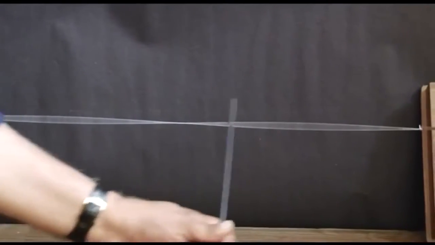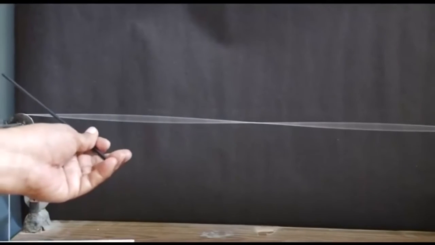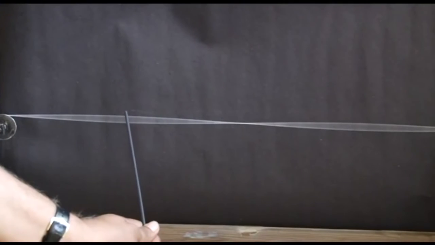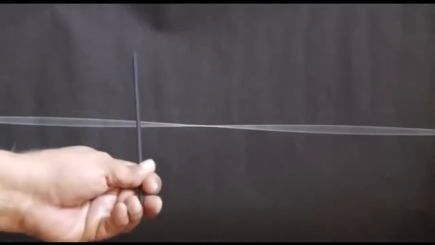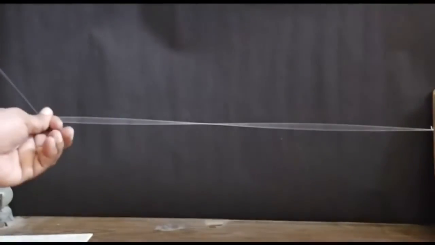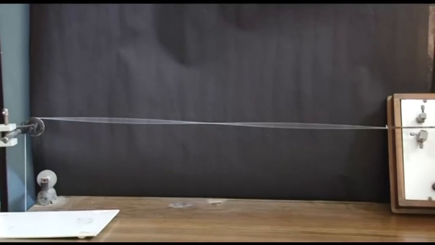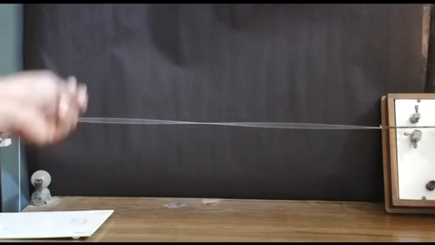So, this is a node, this is a node where it is tied, this is a node where it is meeting the pulley, and in between two nodes here you can see the amplitudes are large. This is an antinode, this is another antinode. So, in this configuration, when the string is vibrating in two loops, you have 3 nodes and 2 antinodes, because the frequency, the tension and other things are matched accordingly.